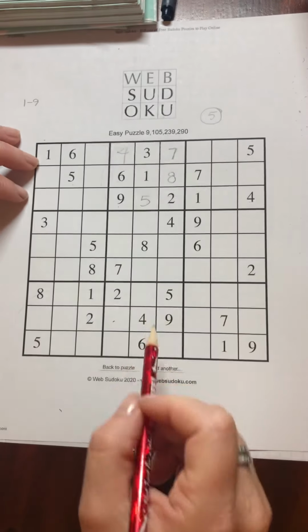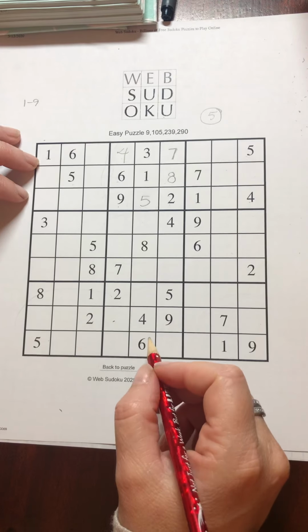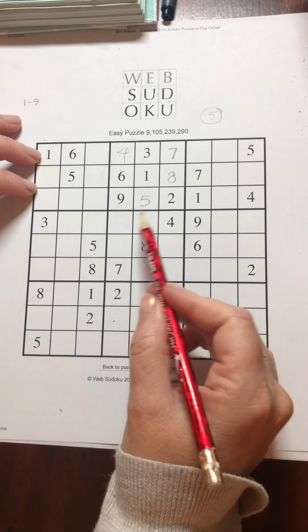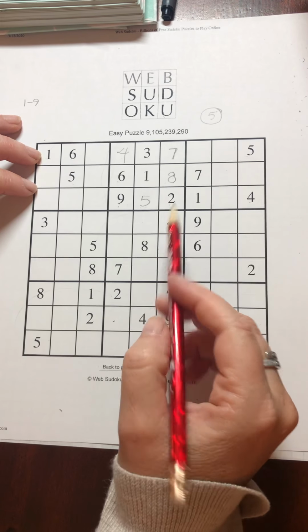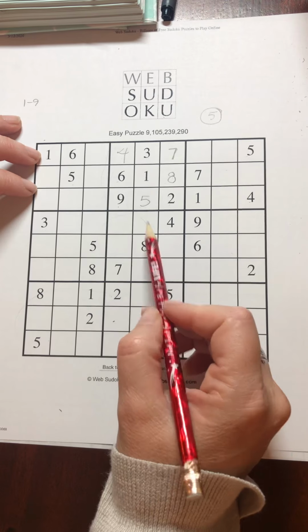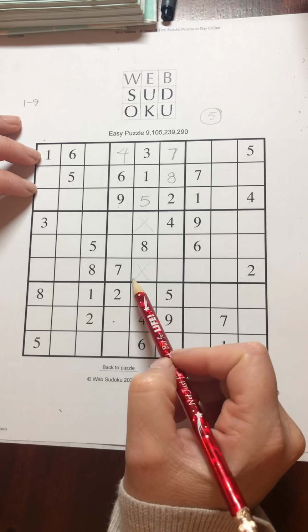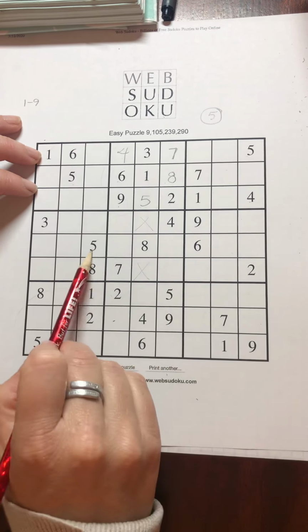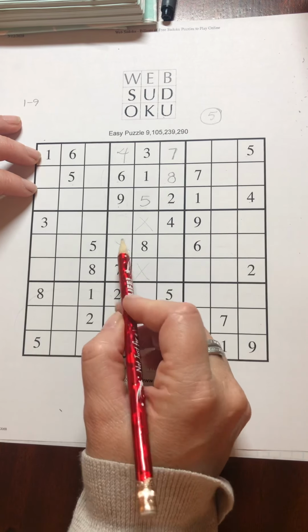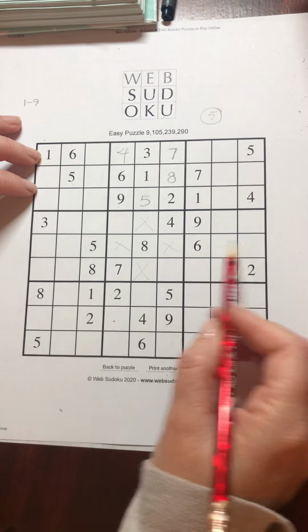I generally start in the middle, so I'm going to jump to the center. You don't have to. You could go anywhere. So in the center, if I look at my 5s that are around, there is a 5 here that we put, which means that this cannot be a 5 and this cannot be a 5. There is a 5 on the left in this middle column, so that means there can't be any more 5s in that middle column.